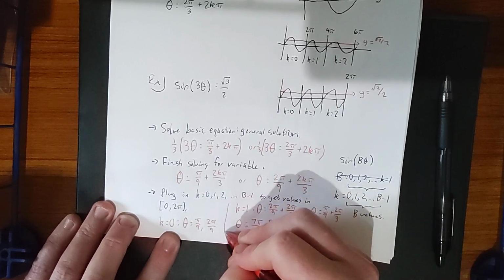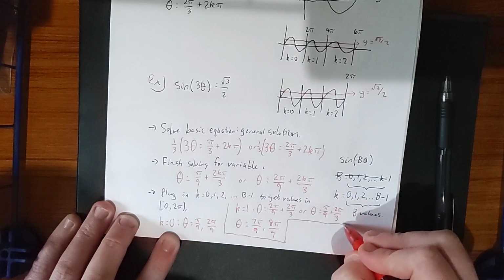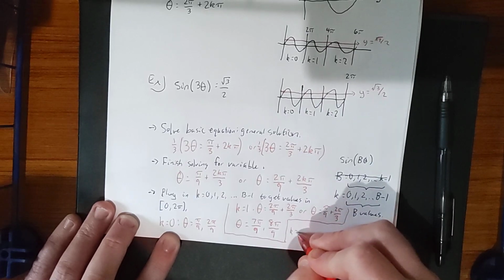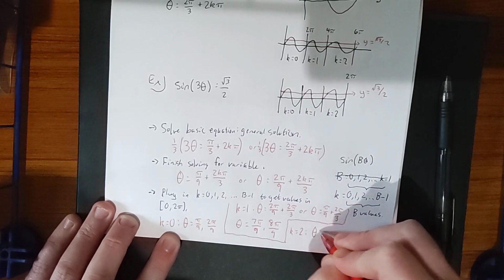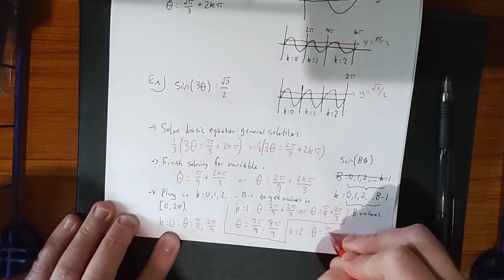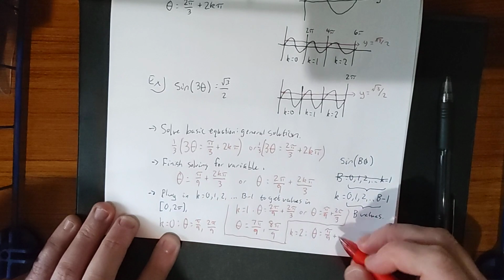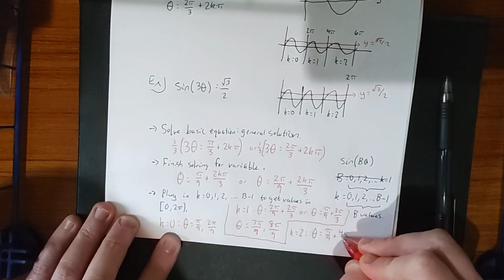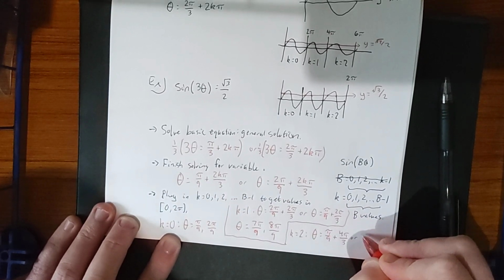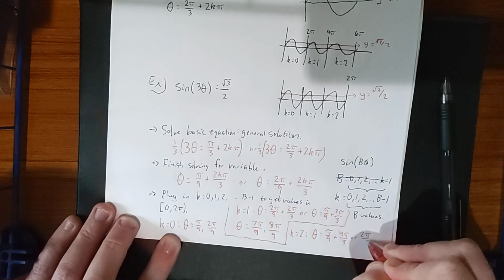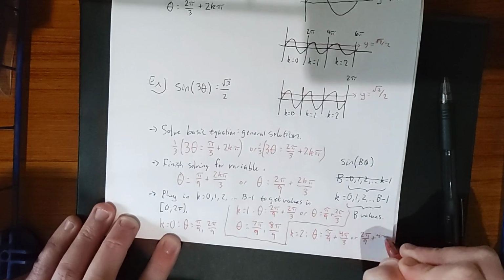And finally, for k equals 2, we'll get theta is equal to either pi over 9 plus 2 times pi over 3, so 4 pi over 3, or 2 pi over 9 plus 4 pi over 3.